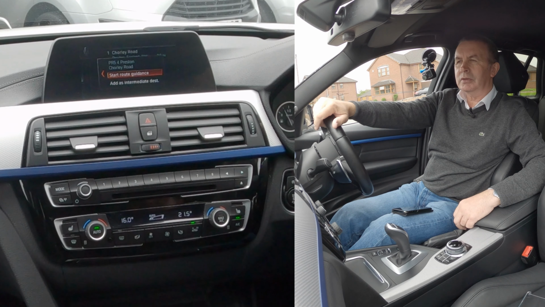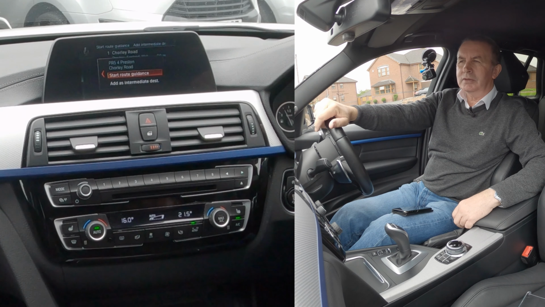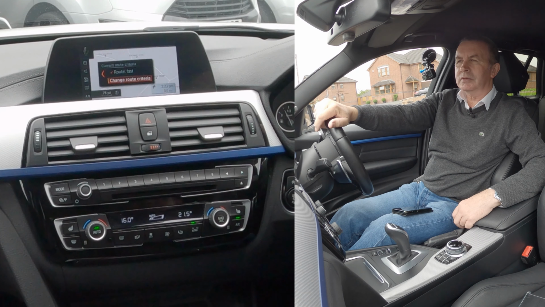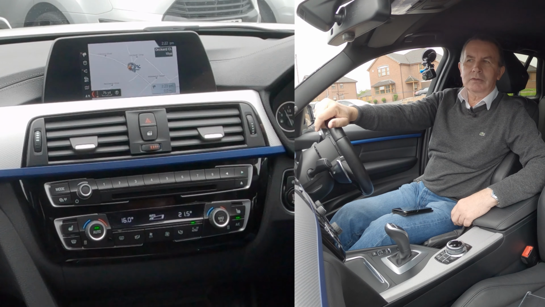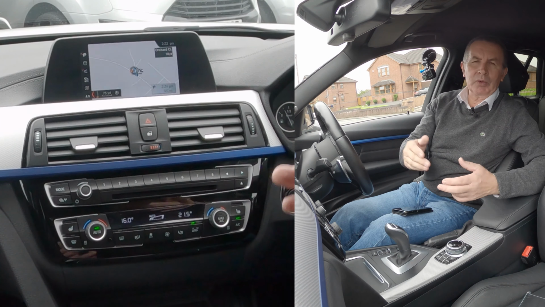Preston, Chorley Road was selected. Say Start Route Guidance or Add as intermediate destination. Start route guidance. Route guidance has been started. Please make a U-turn if possible. I'll put that down as a win. So that's how you do it, both ways.